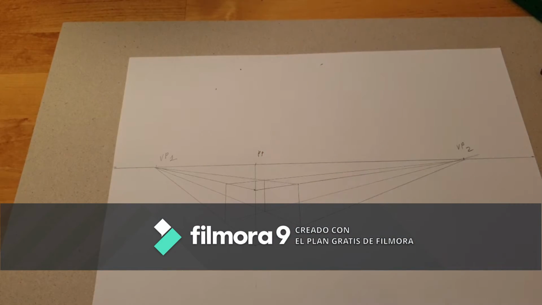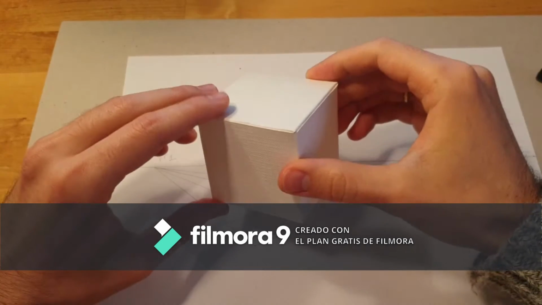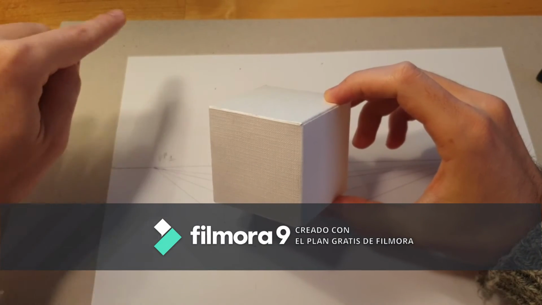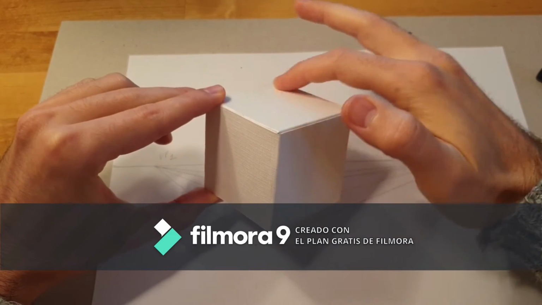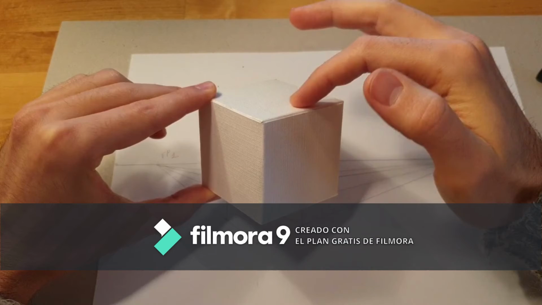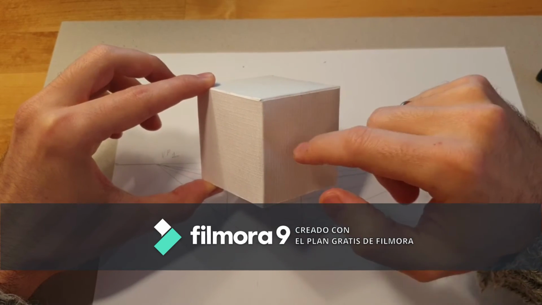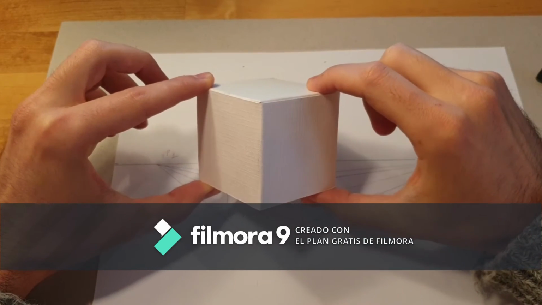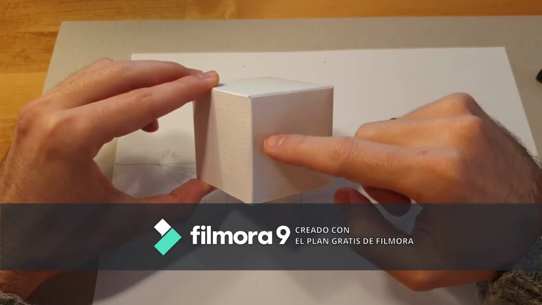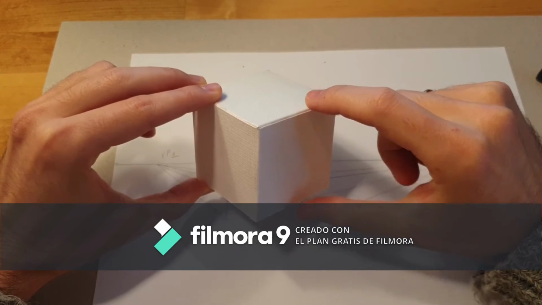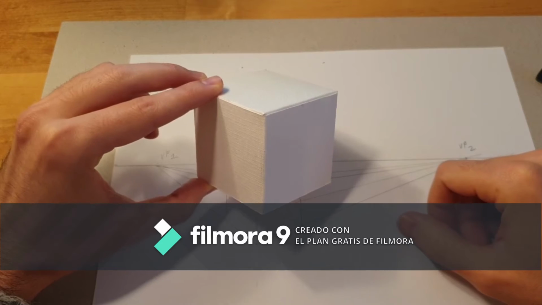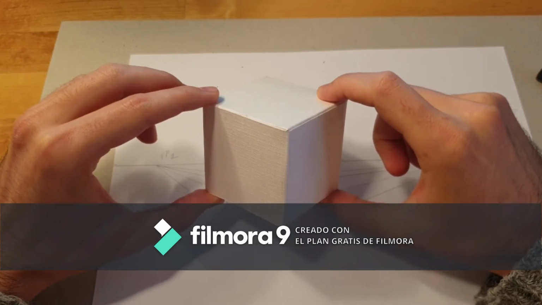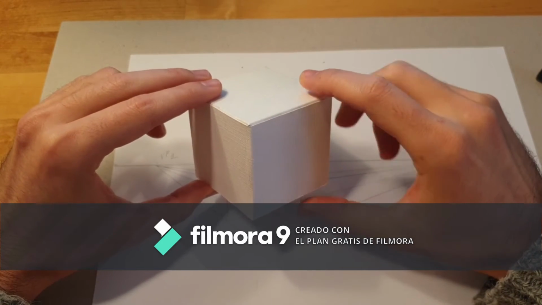It is time now to add the light source. Our light source will be around this part of our drawing, so the upper face, the upper base of our cube will be lighter, and the other two faces we see will be a bit darker, being this one the darkest one, because it's the farthest face of the cube to the light source, right?